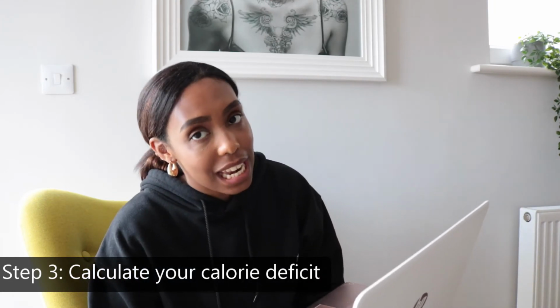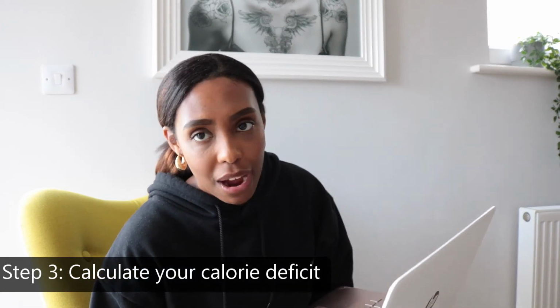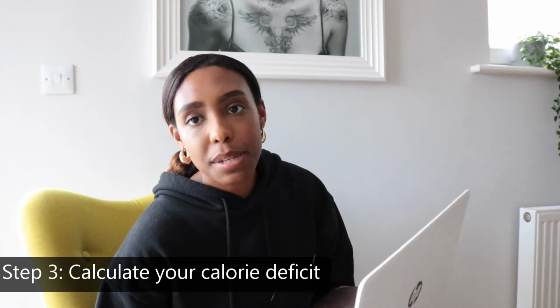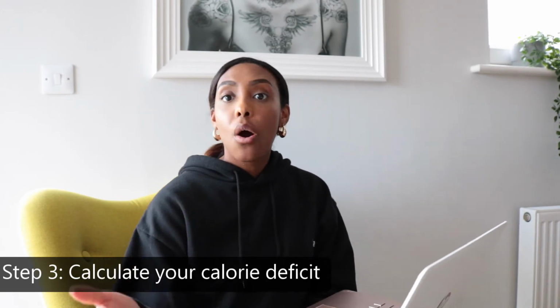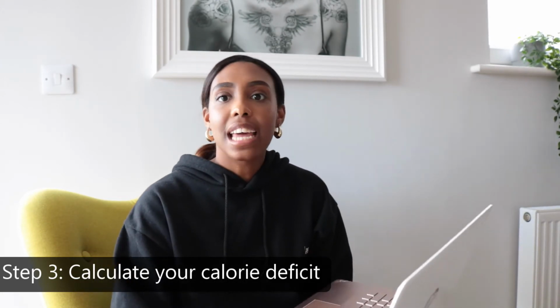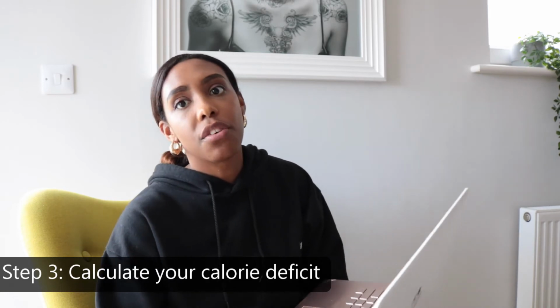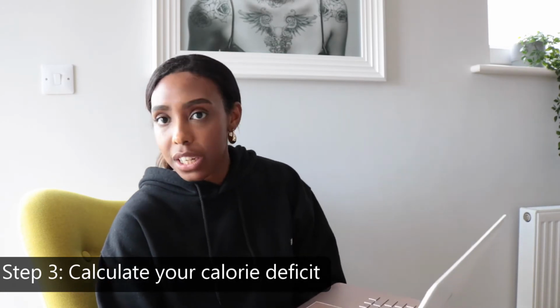This is where I learned that it is absolutely a marathon and not a sprint. For me to burn 1 pound of fat a week, I have to be in a deficit of 3,500, which is equivalent to a 500 calorie deficit a day.